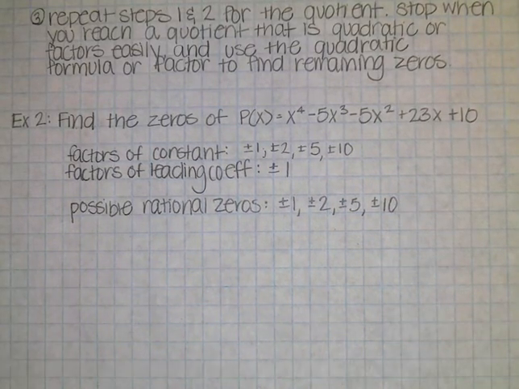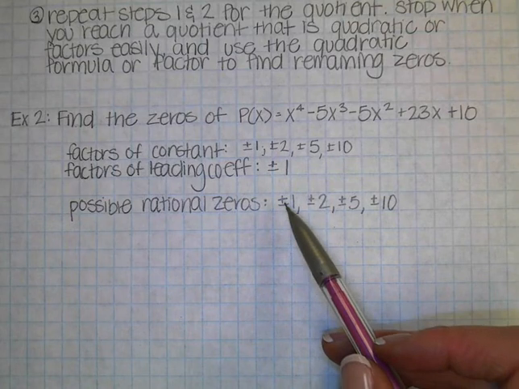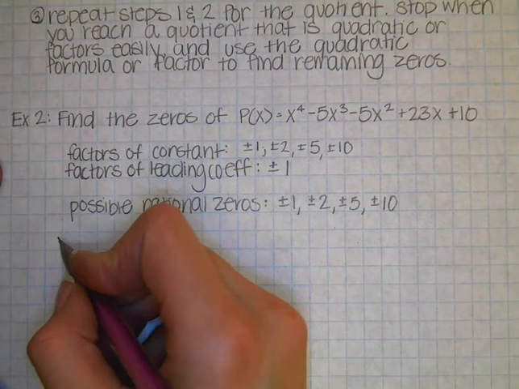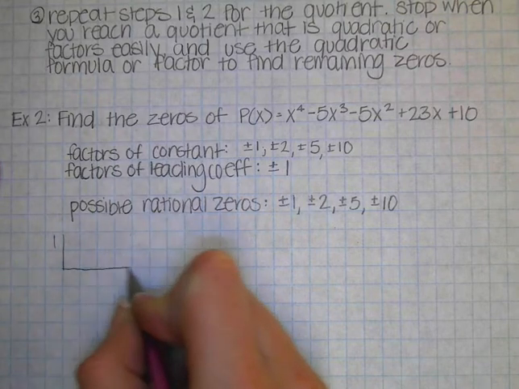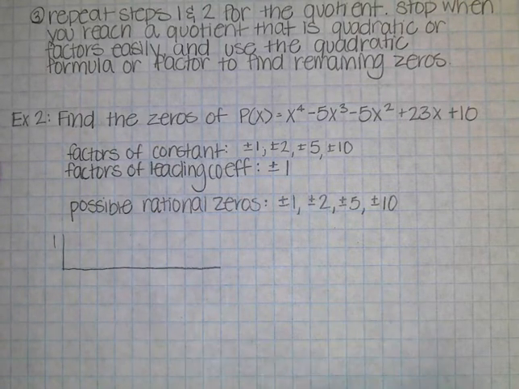In this one, we're going to actually now test to see which of these are actually zeros using synthetic division. Okay, so I'm going to start with positive 1. I'm going to do synthetic division how we've been doing it and see if my remainder is a 0.